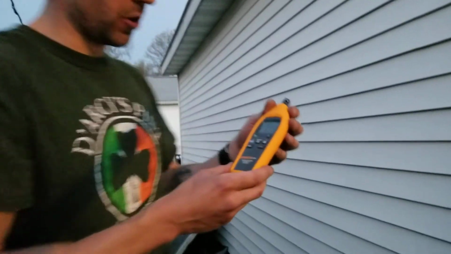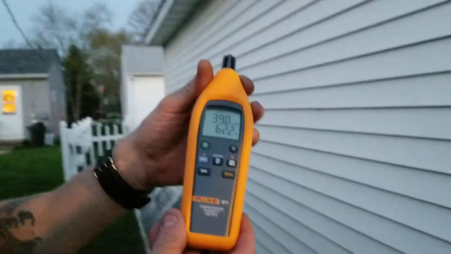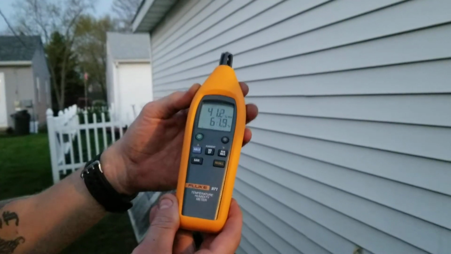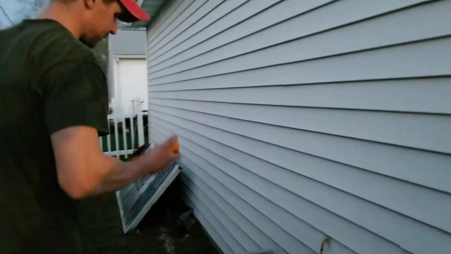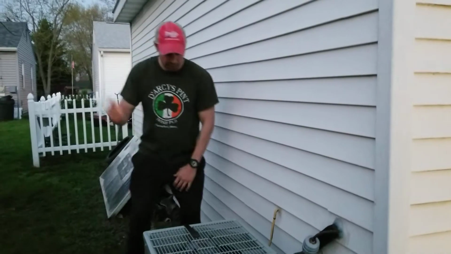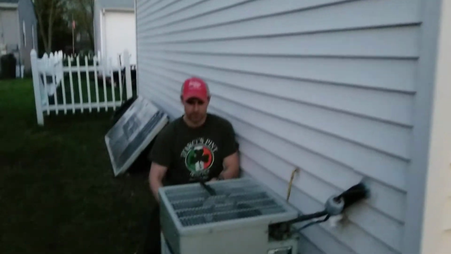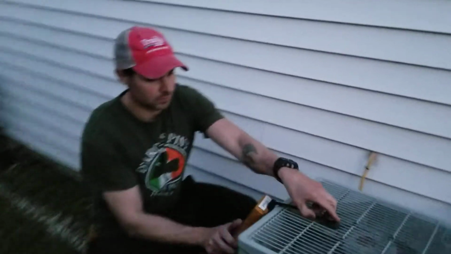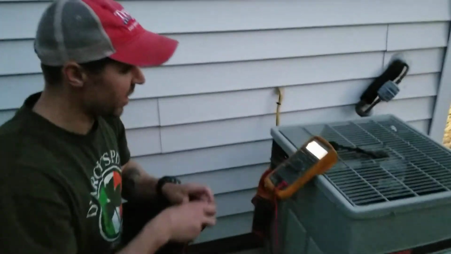Test instrument I'm using is a Fluke 971. It's a good meter. So once we got that, we come over here. We need to measure our voltage.